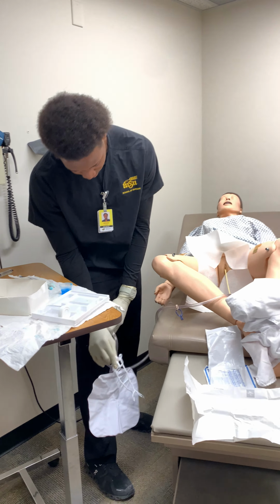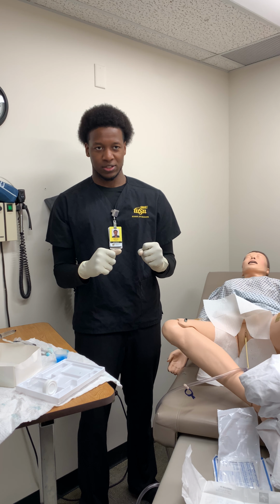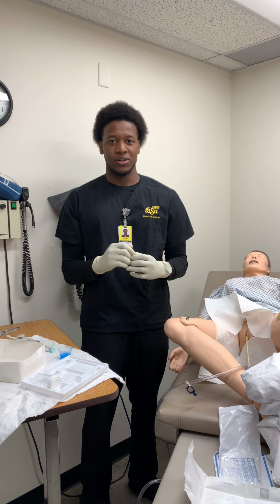After doing all that, I'll make sure I clean this patient up, get the patient back comfortable, give the call bell light to the patient, and see if the patient has any questions. I will lower my bed back down to the lowest position, take my gloves off, make sure everything is clean once again, and foam out. Thank you.